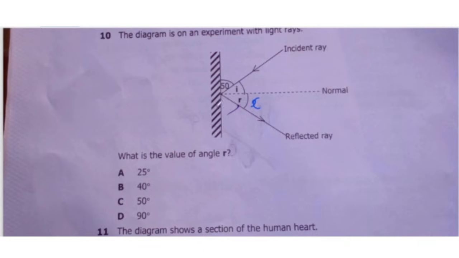Since this light is just reflected, that means this angle and this angle are going to be the same. The light has hit a flat surface. There is no refraction happening. It's just reflecting because it has struck a flat surface. That means this angle will be equal to this angle.